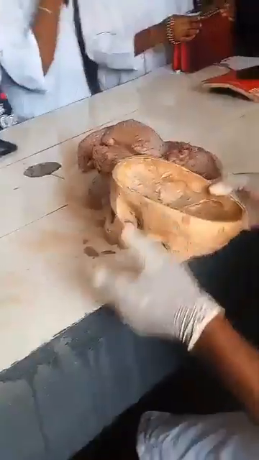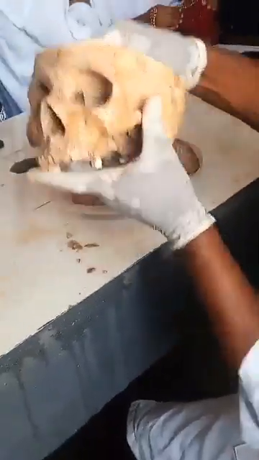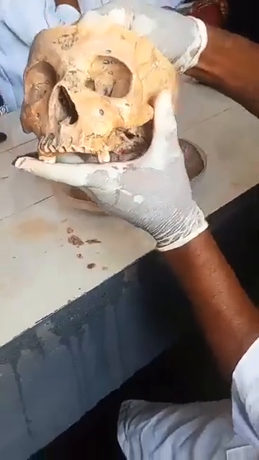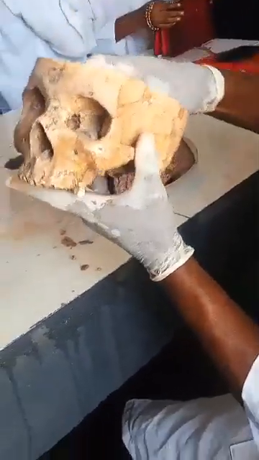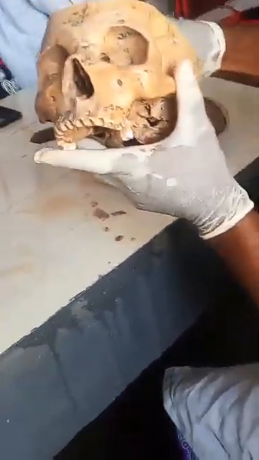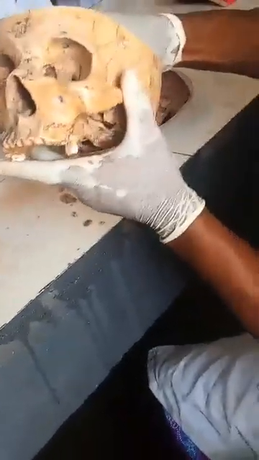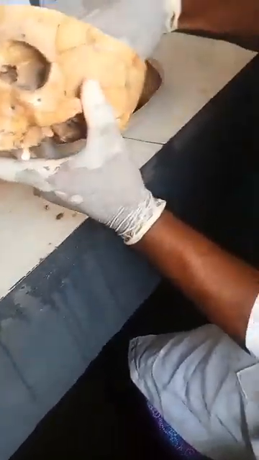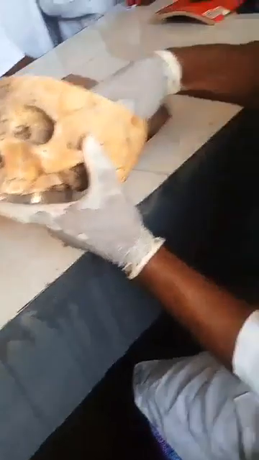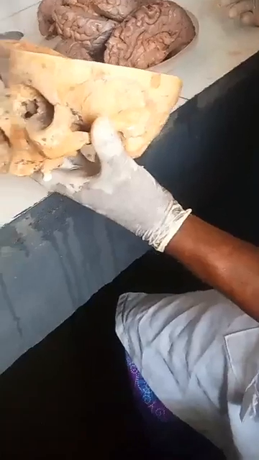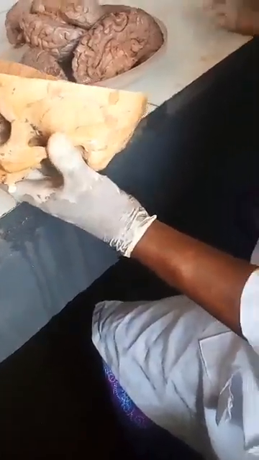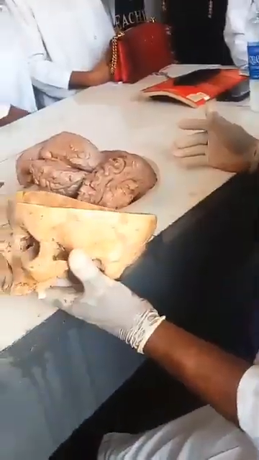Now, the frontal lobe lies where? Anterior cranial fossa. Temporal lobe lies where? Middle cranial fossa. Occipital lobe lies where? Posterior cranial fossa. What other parts of the brain do you find in the posterior cranial fossa? One, cerebellum. Two, pons, medulla oblongata. Do you follow?